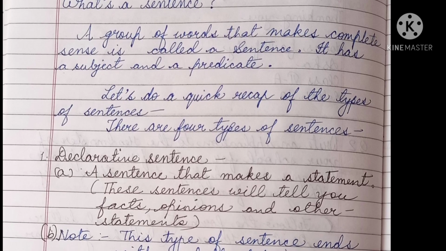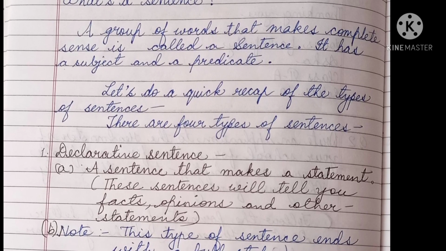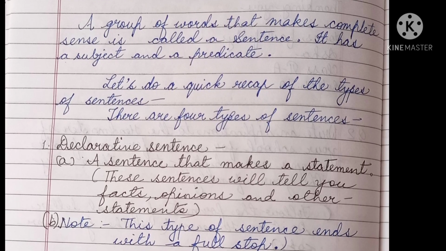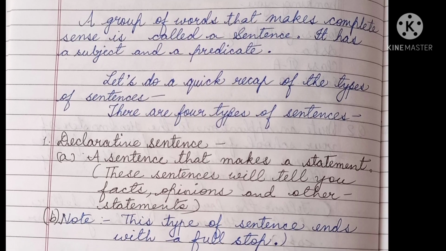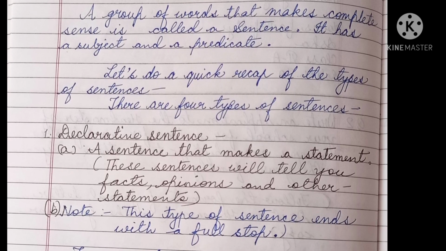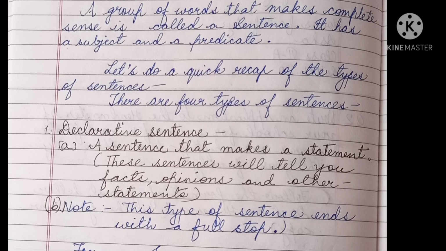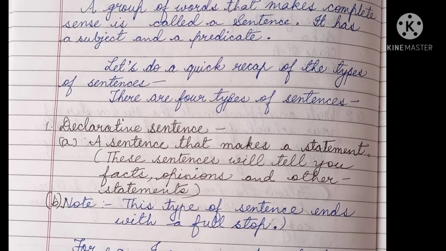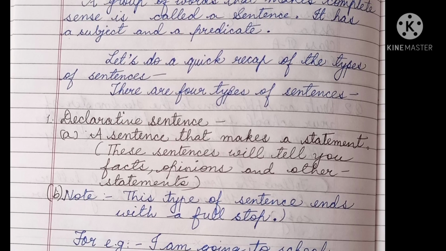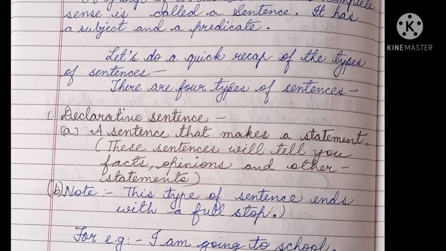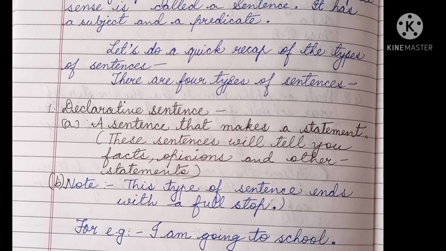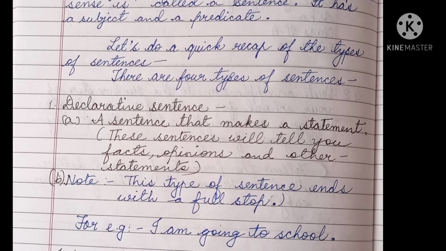The first type of sentence is known as a declarative sentence. In different grammar books, you can call it assertive sentences or statements. It has various names. So let us define what a declarative sentence is. A sentence that makes a statement means these sentences will tell you facts, opinions, and other statements. Remember, this type of sentence ends with a full stop.